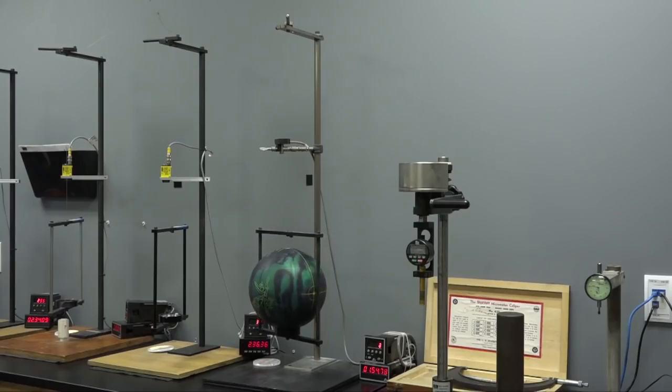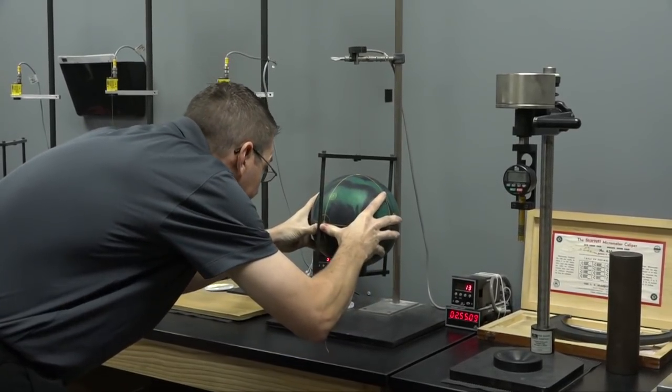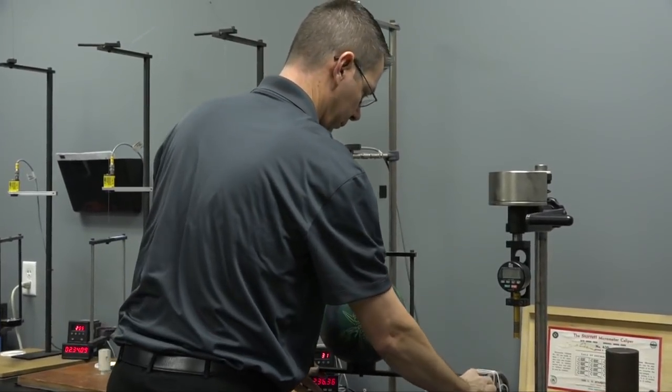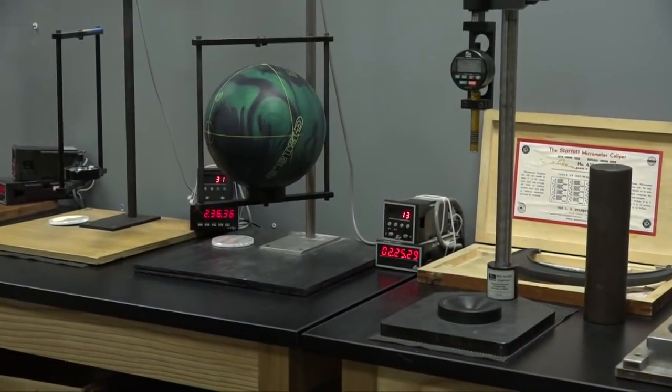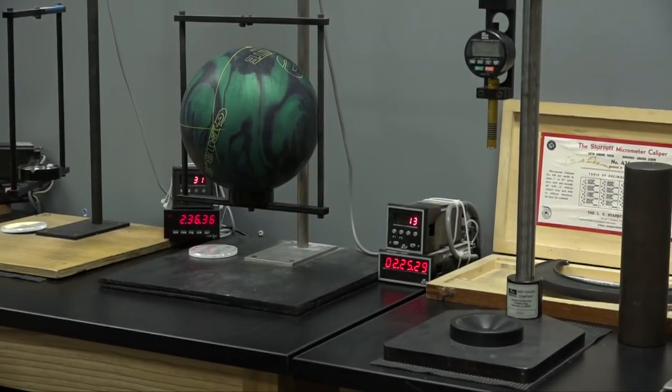So to measure the RG of a bowling ball, we use what's called an RG swing. You load a ball into a cradle that's suspended by a wire. You twist that wire, which puts torque back on the system, causing the system to oscillate. Essentially, it measures the period of that pendulum, and the harder the ball is to rotate, the longer the period and the higher the RG. Shorter period, lower RG.